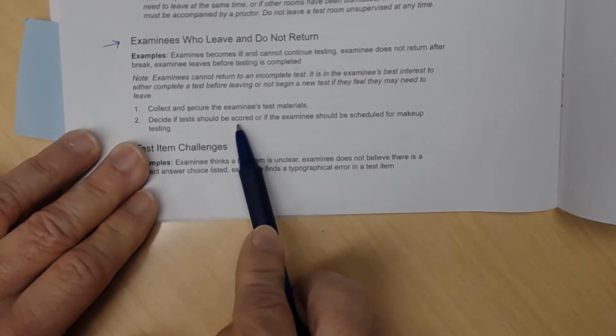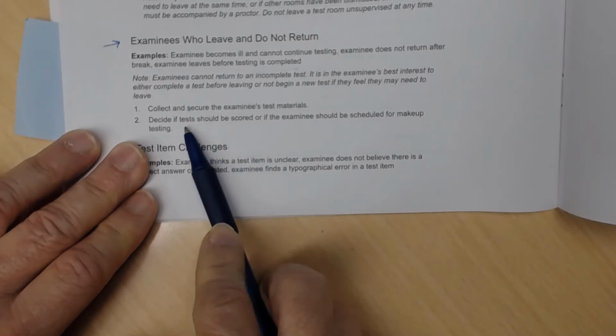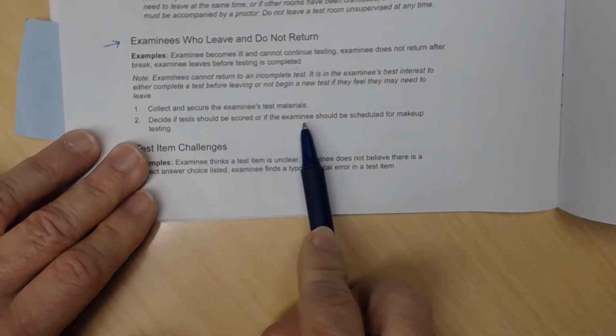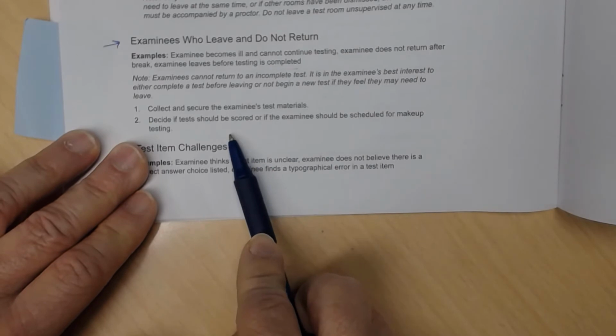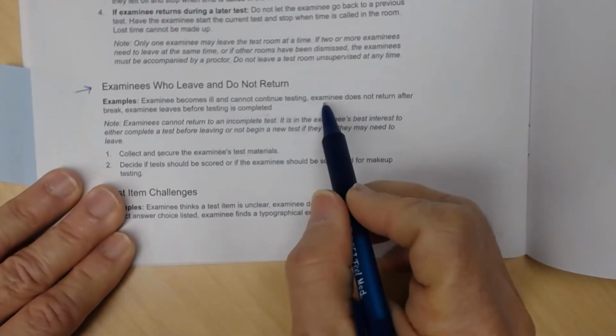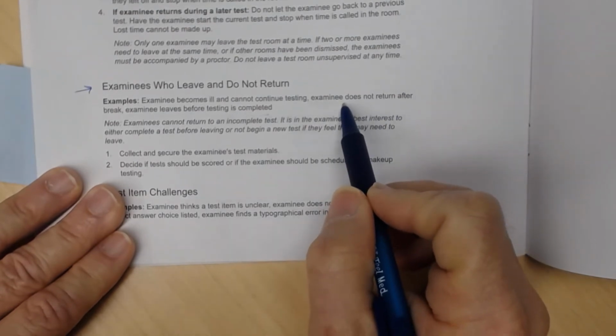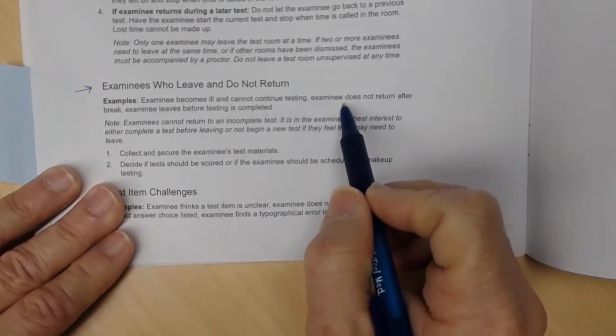Decide if the test should be scored. Again, that's going to be between you and the test coordinator. Decide if the test should be scored or if the examinee should be scheduled for makeup testing. All right, now here's what that means. You see this example right here where the student did not come back after break? Let's say the student decided, I don't want to finish this test.